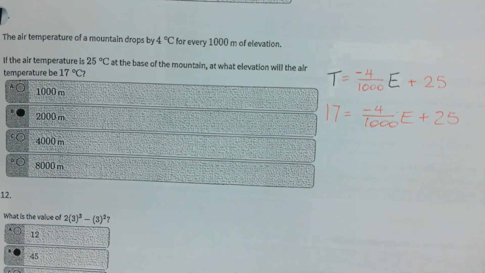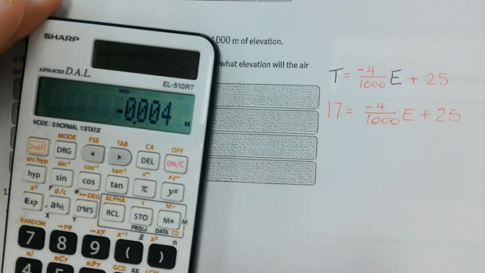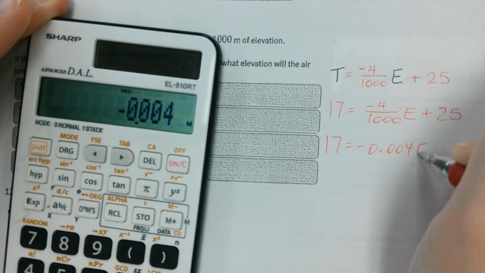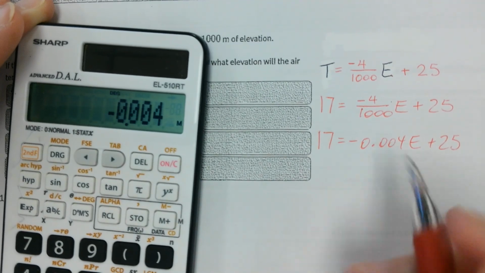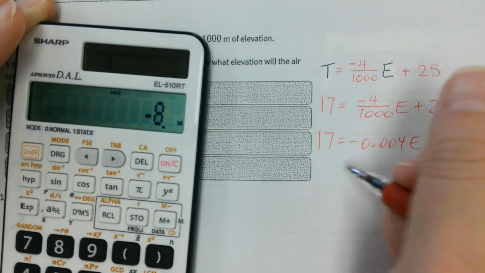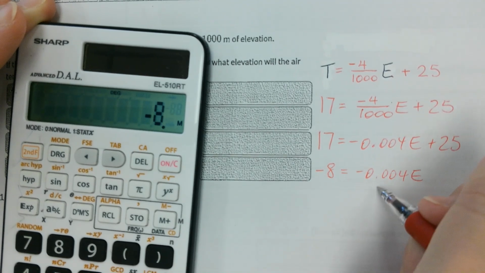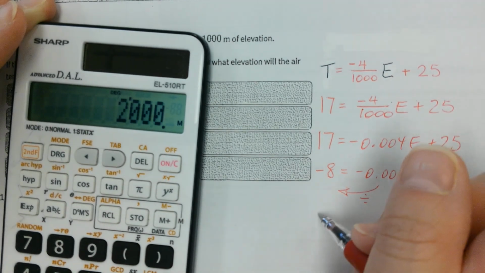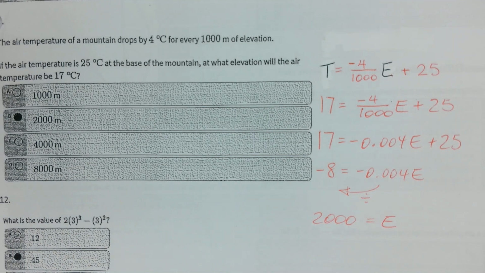Well, let's change it to a decimal. -4 divided by 1,000 is just this. So -0.004 E plus 25. So we're just solving for E. Move the 25 over. So 17 minus 25, -8, and then divide. So negative 8 divided by negative 0.004, 2,000. 2,000 liters.